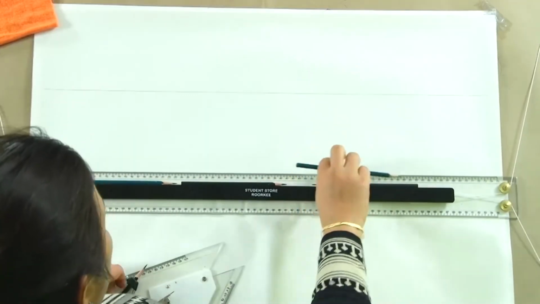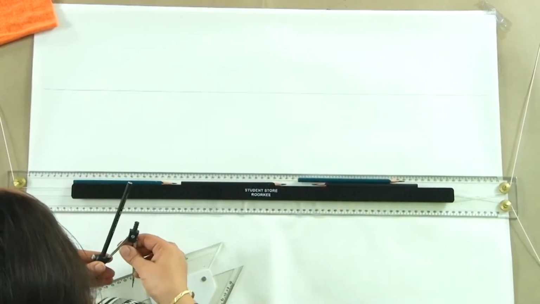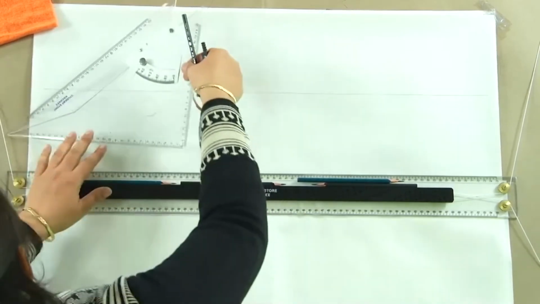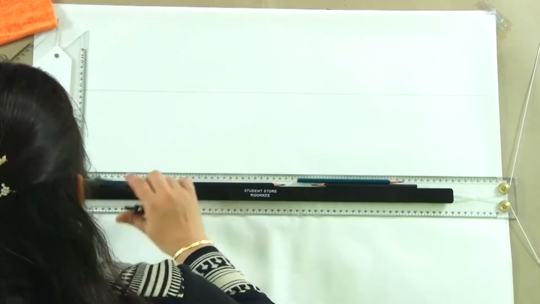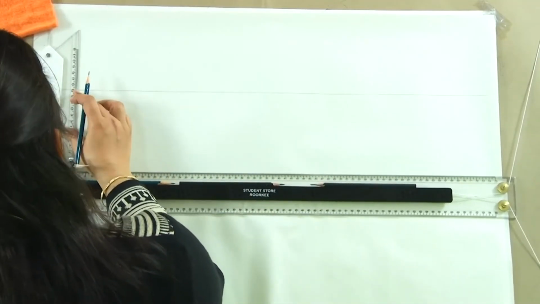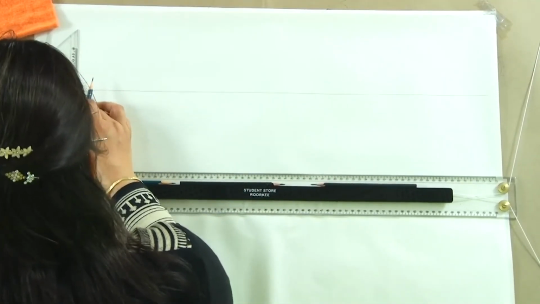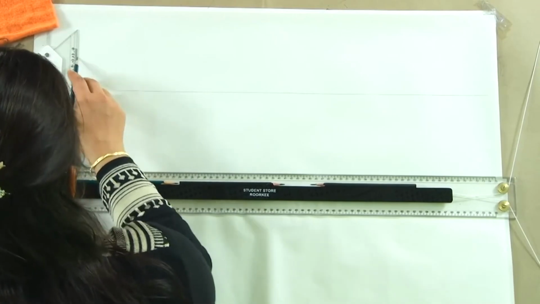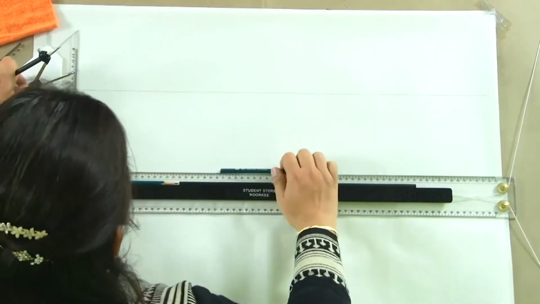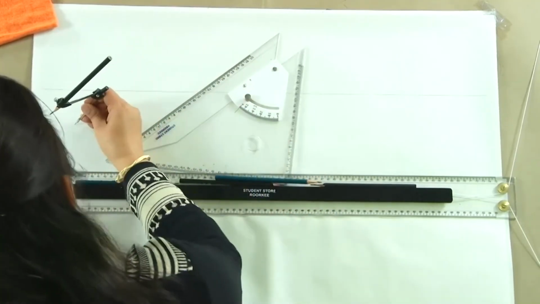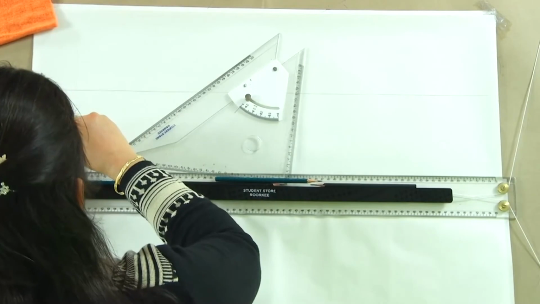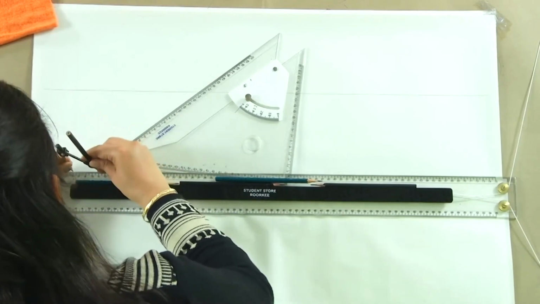So for this particular class, I am assuming that we have a cone with a base of 4 centimeter radius. So we will draw a simple cone and it is an upright cone, it is a right angled cone. So the radius of this base is assumed to be 4 centimeters.